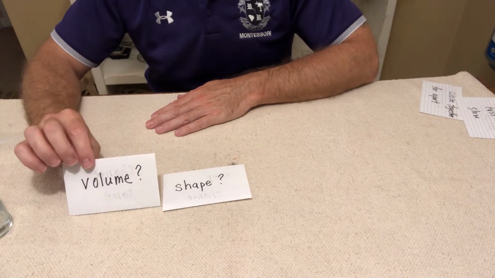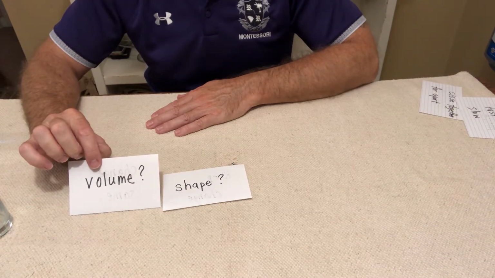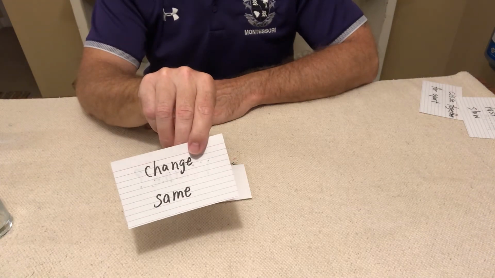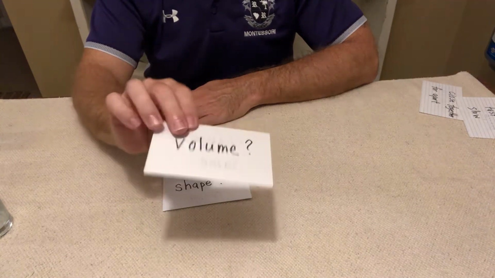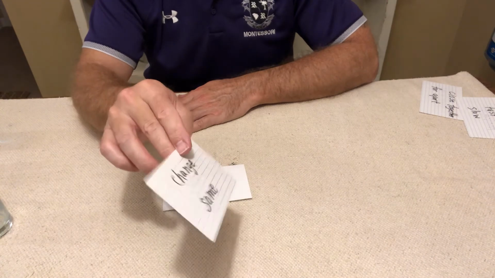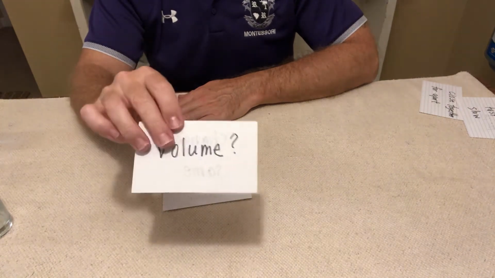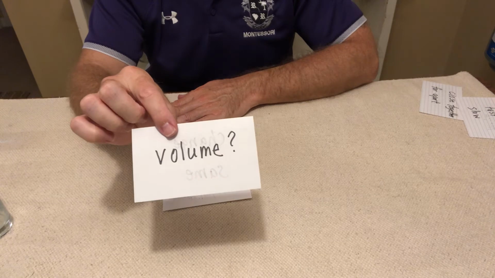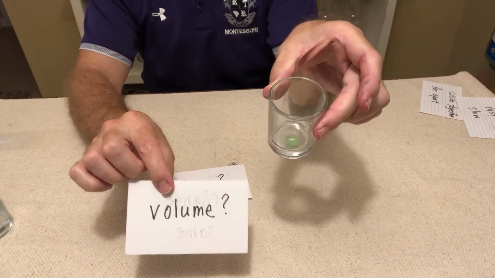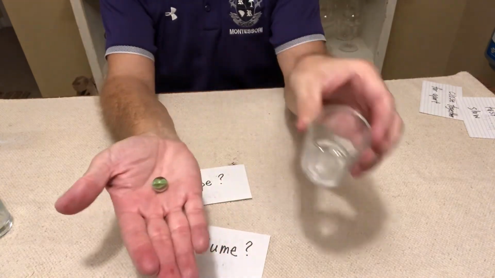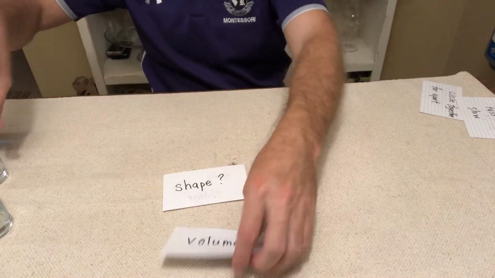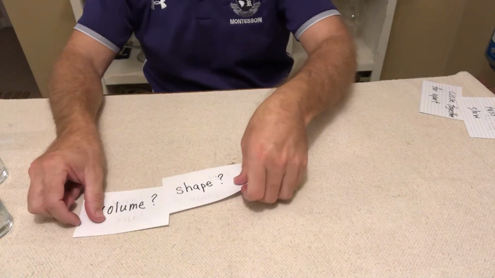Does the volume of my gas change when I put it into a new container, or does it stay the same? Does the volume of my liquid change when I put it into a new container, or does it stay the same? And does the volume of a solid change when it's placed inside of a different shaped container, or does it stay the same? So I want you to start to think about those types of questions. Volume is one of the things I want you to think about.